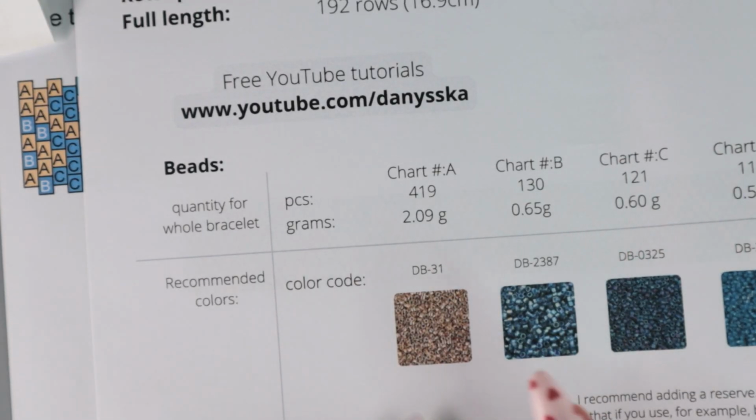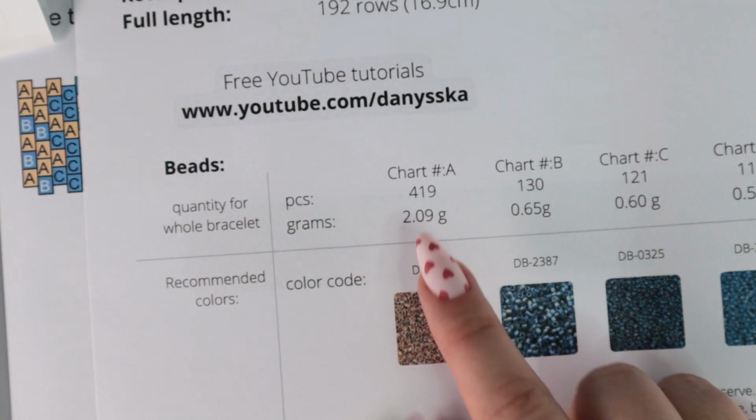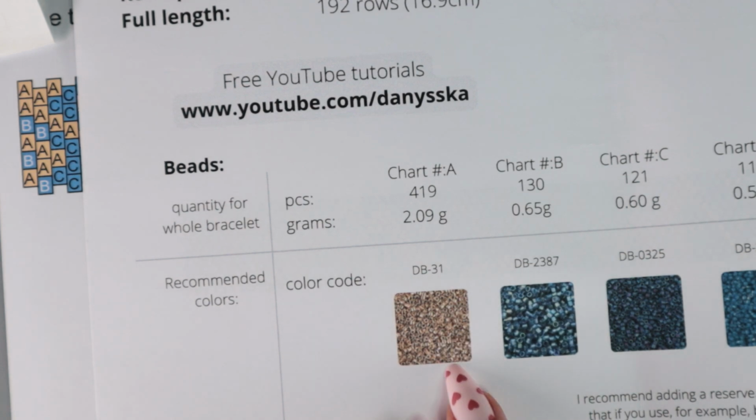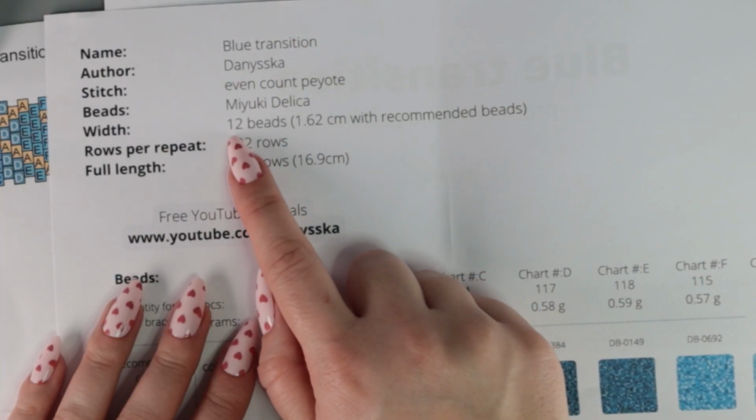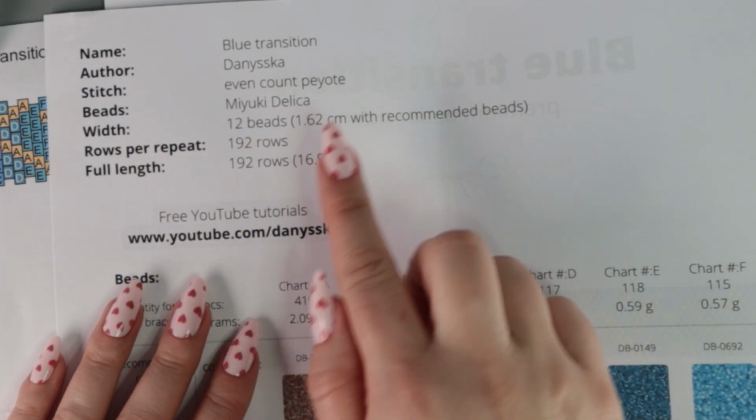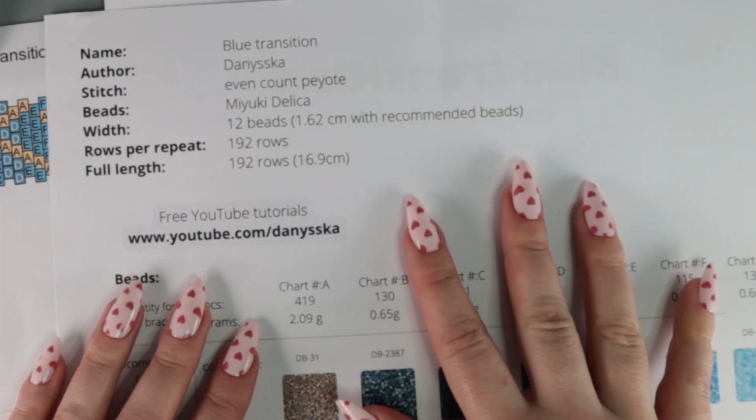In my patterns, I make it even easier by including the weight in grams and a real photo of what the beads look like in person. I also add details about the finished product size and other useful info to help you get started.